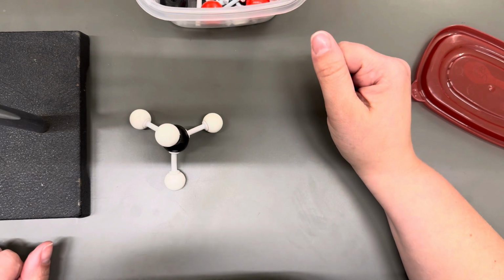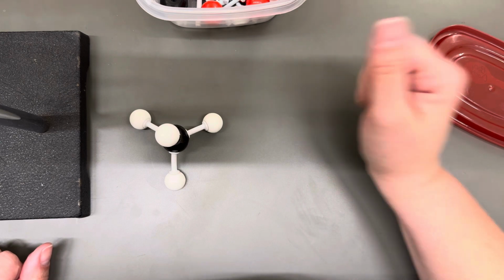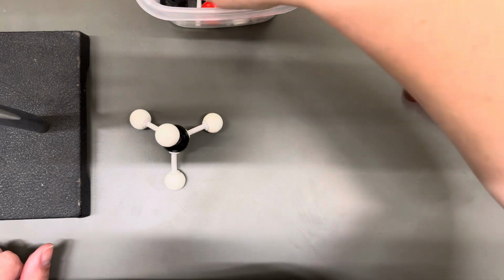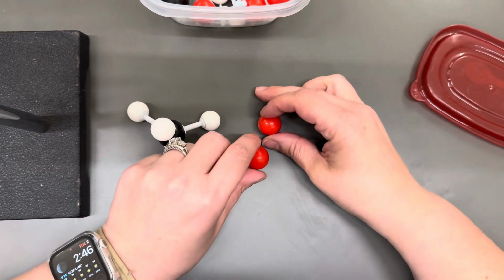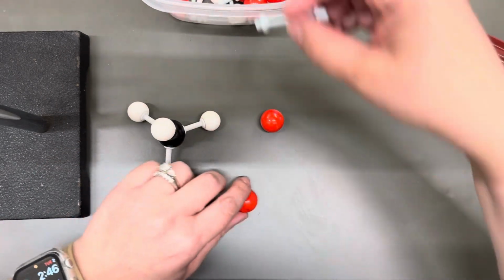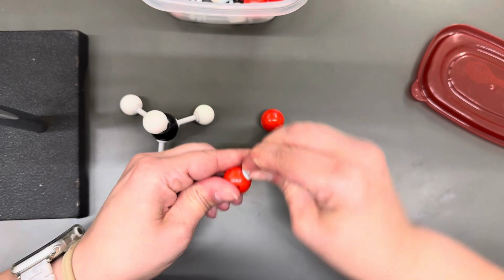And then I'm going to build 2 O2s. So I'm going to take 2 oxygens and I'm going to double bond them.